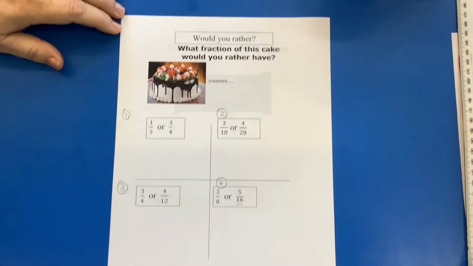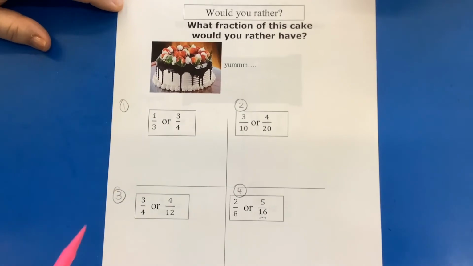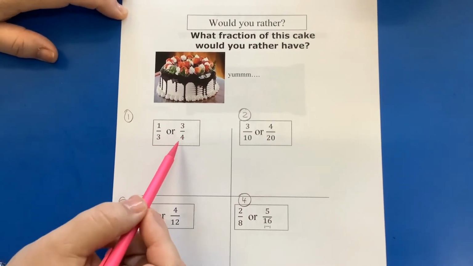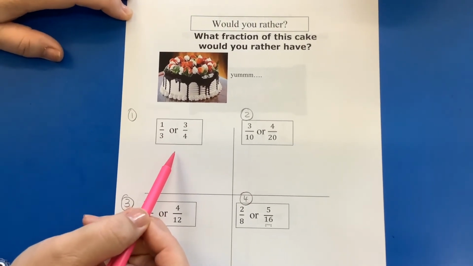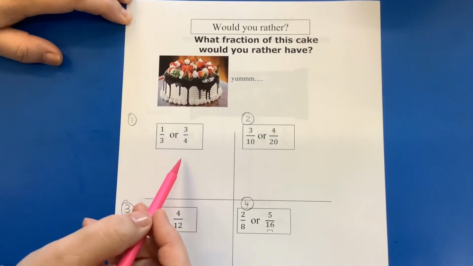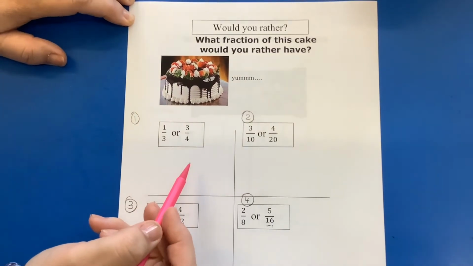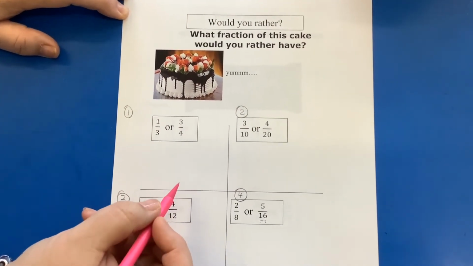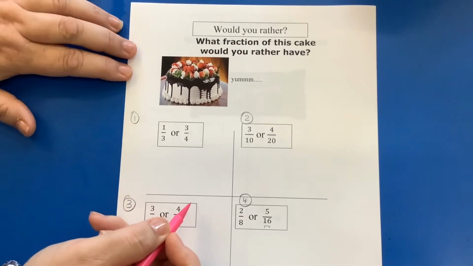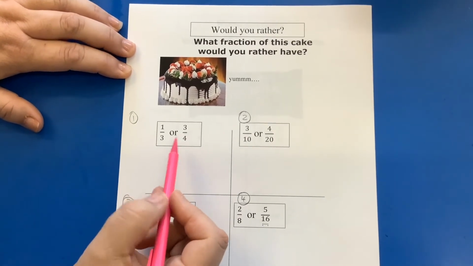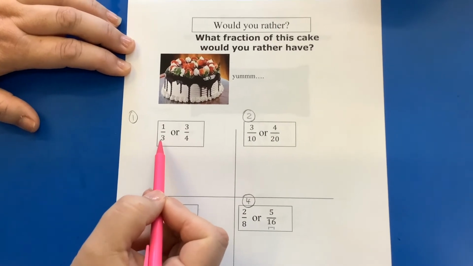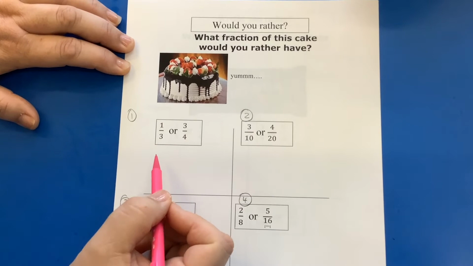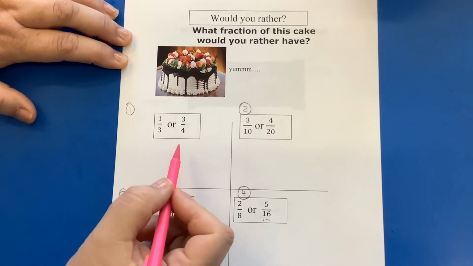Okay, so let's have a look at this question. This one might be slightly trickier, about the cake. So I've got 1/3 or 3/4. And again, maybe you just know that. Maybe you can picture in your mind what 1/3 and 3/4 look like. But we could also convert it into the lowest common denominator, so find the equivalent fractions. Now this time, the lowest one for 3 and 4. Remember, we're looking for the lowest number that both 3 and 4 can go into.